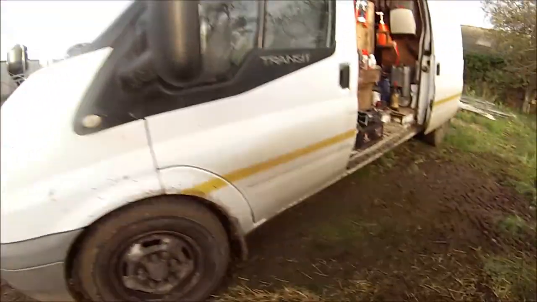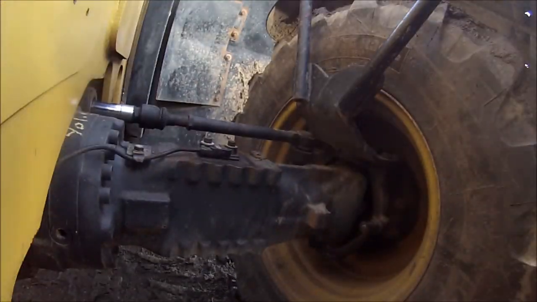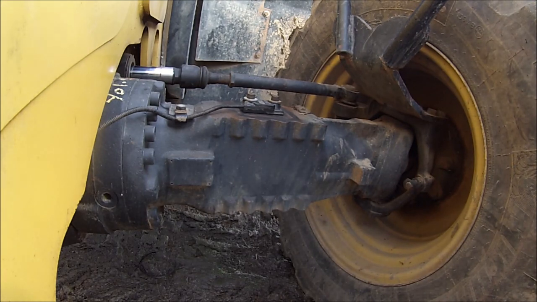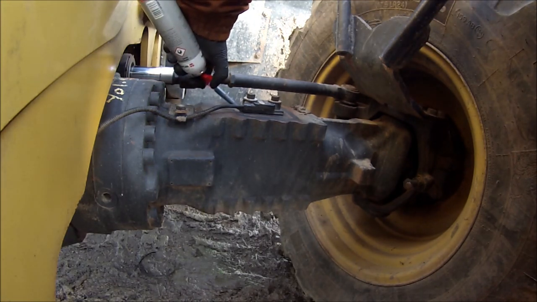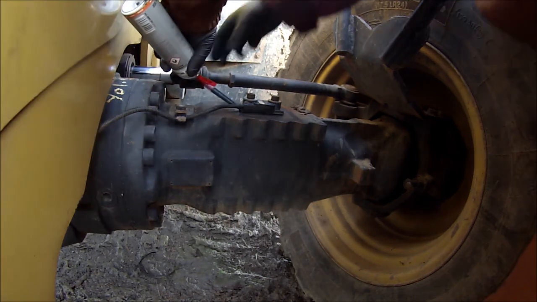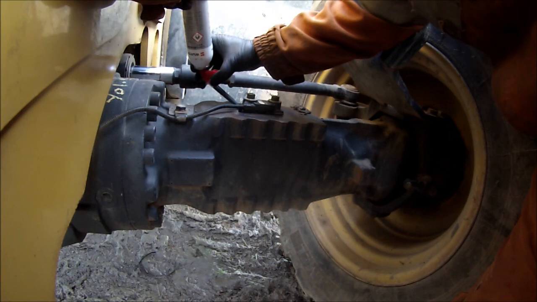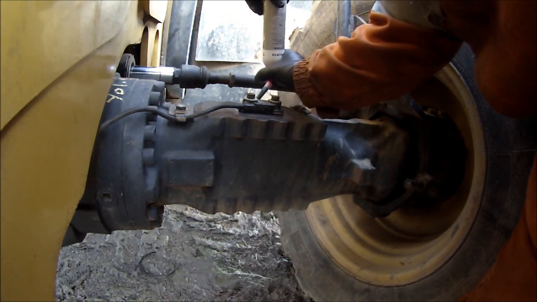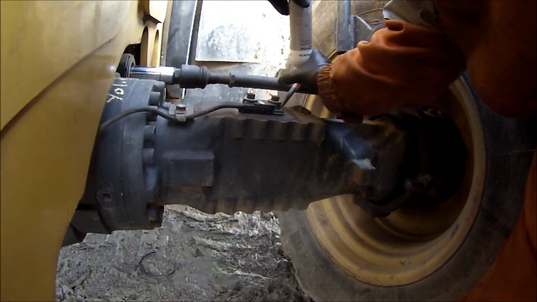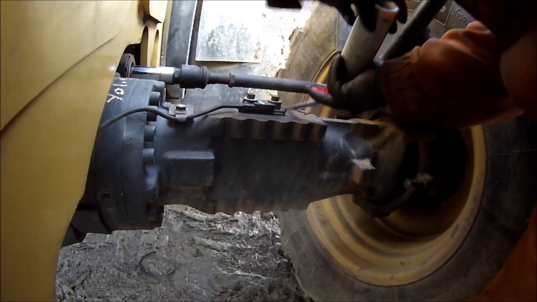Yeah. We have a bead of silicone around it now. Trying to do it so you can see as well. Alright.